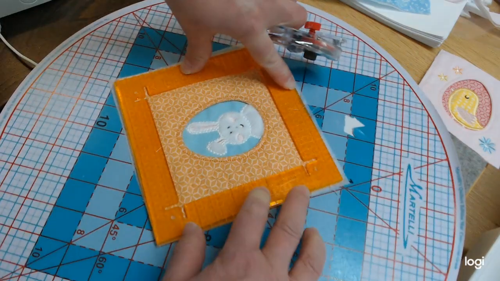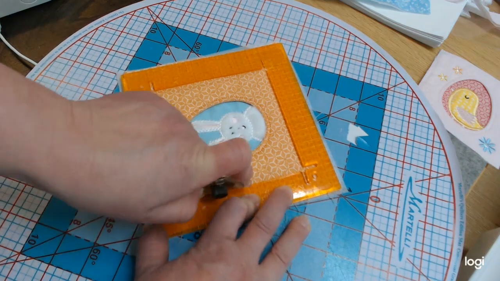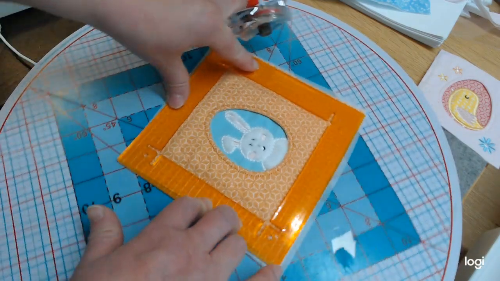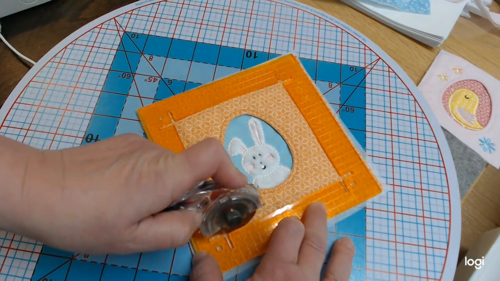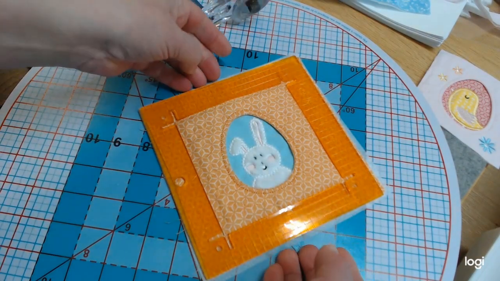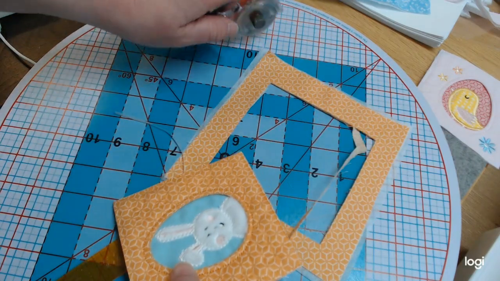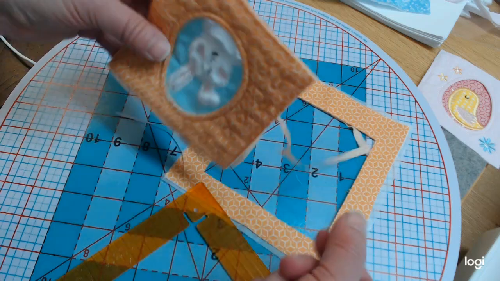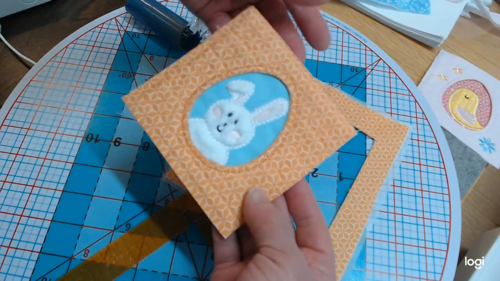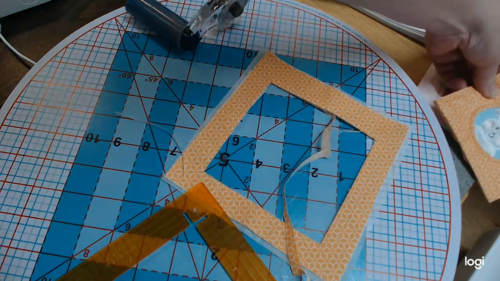And this is also a Martelli rotary cutter if you didn't recognize it. These are ergonomic, and man, I've really noticed a difference. I don't have so much hand and wrist problems as I did when I was using a regular rotary cutter. These are so nice because your hand lays more flat. All right, so there's our little bunny. Isn't he cute? So there's the little bunny.